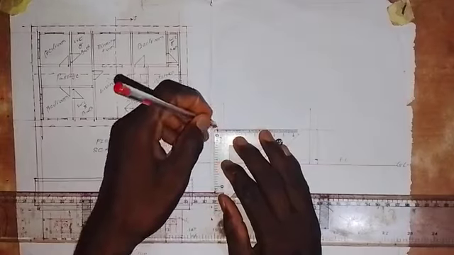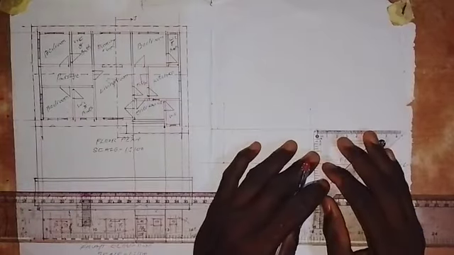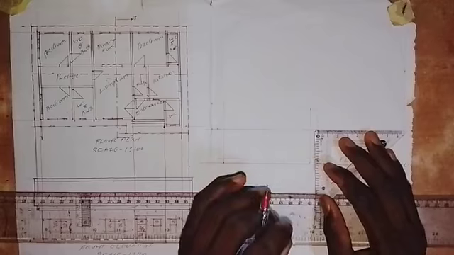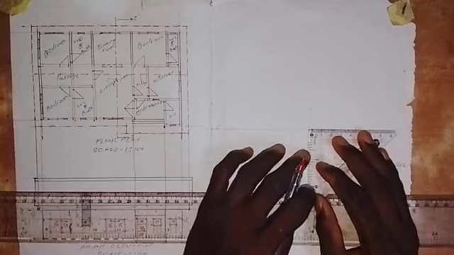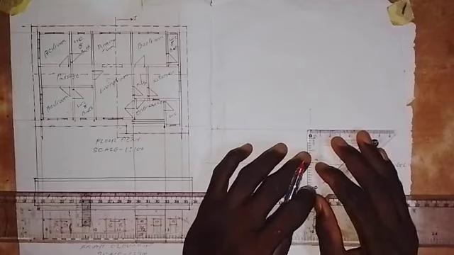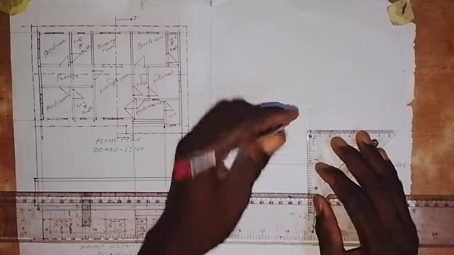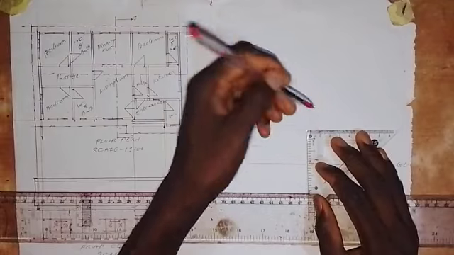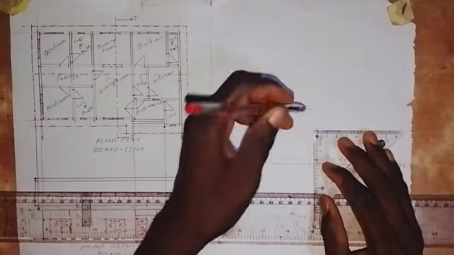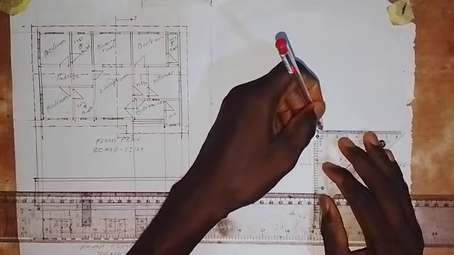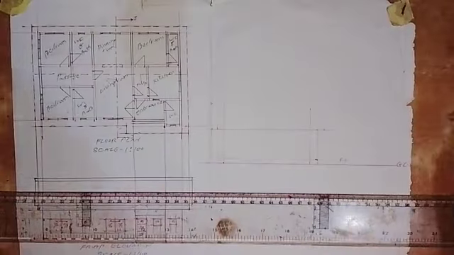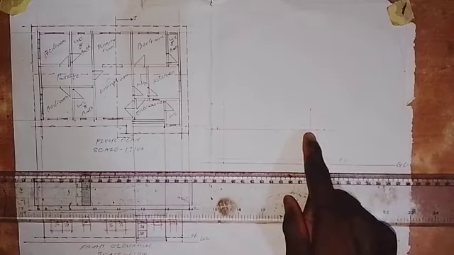So take 7 millimeters here, and then we come here also and take 7 millimeters. For this particular one, we also need to take 7 millimeters away. So we have this to be 7 millimeters around here. For this one also, we need to take 7 millimeters. So here we have 7 millimeters. All right, so I'll be focusing on this particular one.